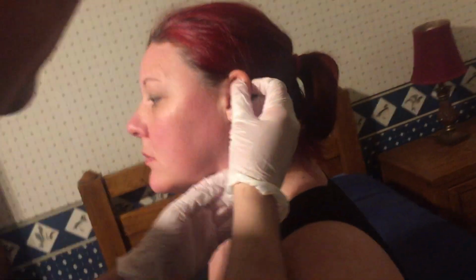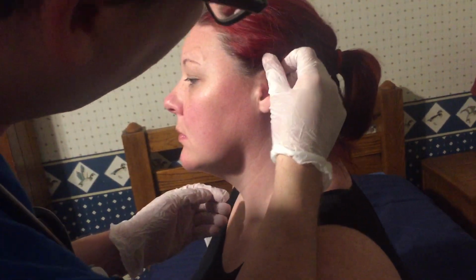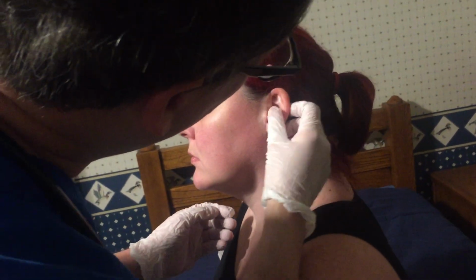All right. Now I'm moving on to the ears, and I'm going to inspect both her ears, and I'm not noting any swelling at all. I'm going to go ahead and palpate them. Does this hurt at all? No. All right. I'm going to move on to the other ear, palpating it as well for any tenderness and looking for any lesions or damage to the ear, and I'm not seeing any.